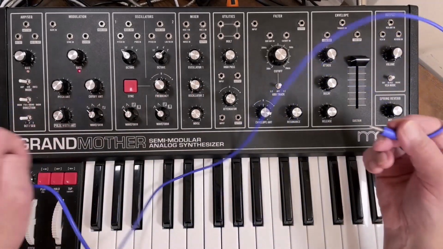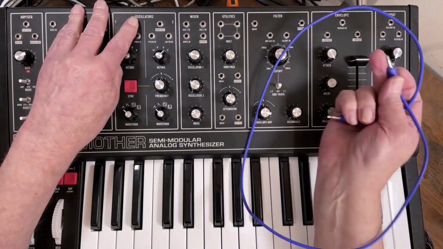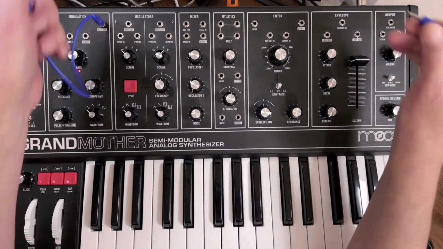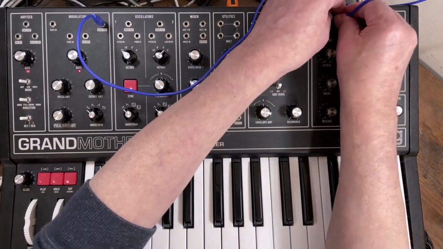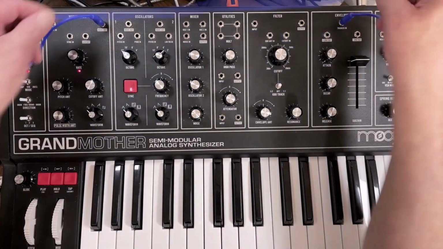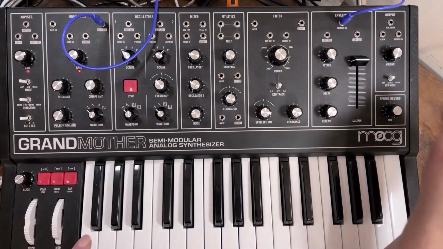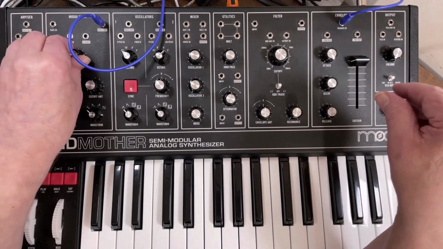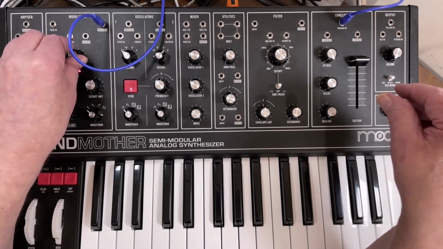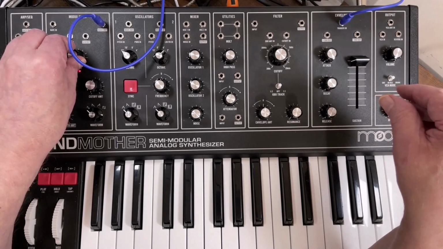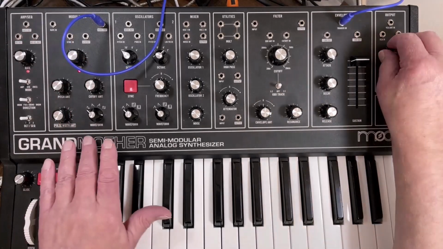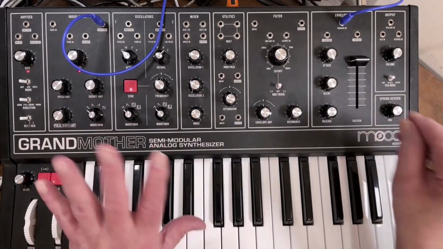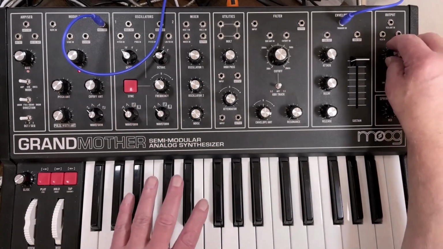So I have found this ridiculously long patch cable, and the best way to use this on the Grandmother, I think, is to use the wave output from the LFO and plug it into the ADSR trigger in. I shall move that cable out of the way. So the LFO is triggering the ADSR envelope, so you don't need to press anything at all. It just happens. You don't need the drone switch on, anything at all.